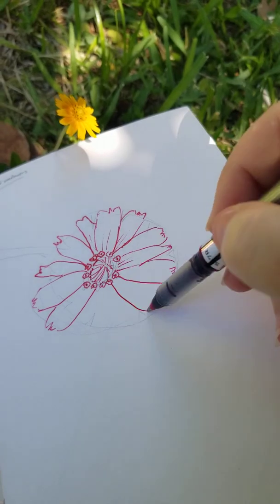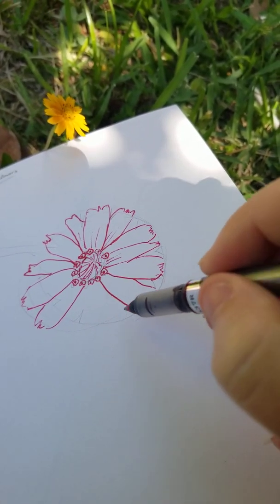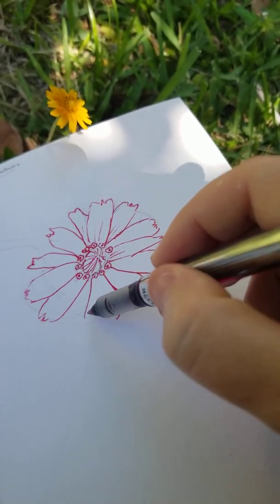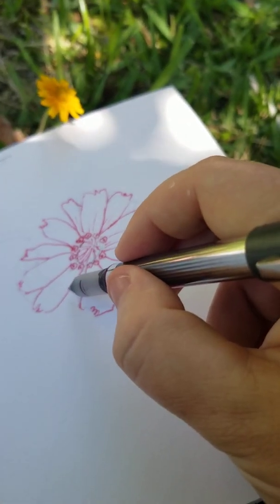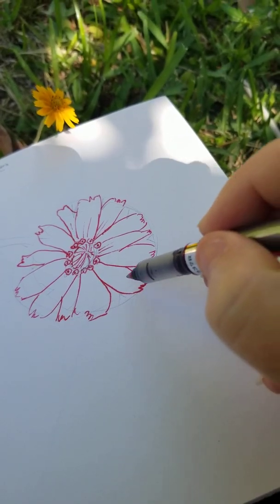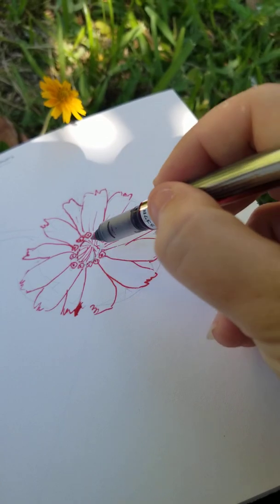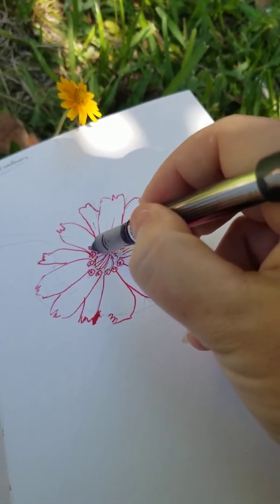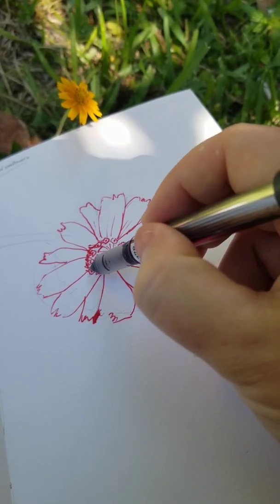This one sticks out kind of at an angle. This one kind of curls around. Oh, but not on this side. This one's underneath. And then you see a little tiny bit of leaf sticking out here. So I'm going to color that in. Also, I notice that this area is a little bit darker.